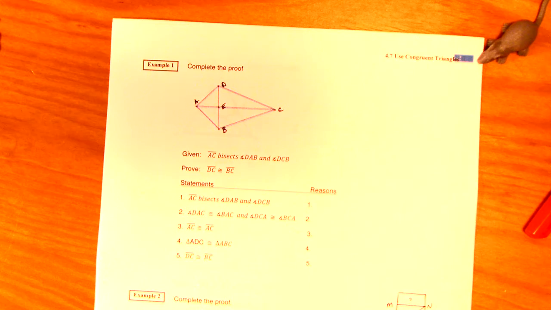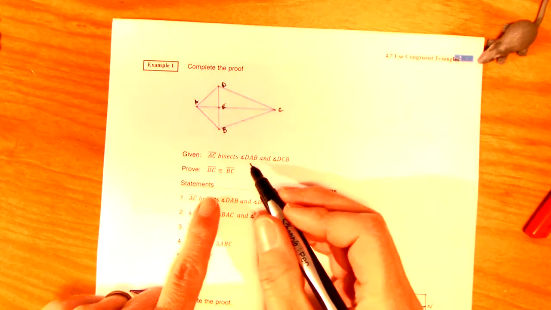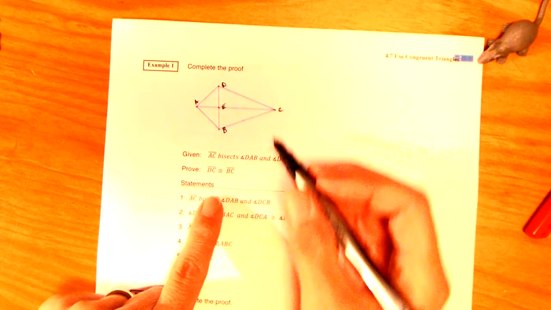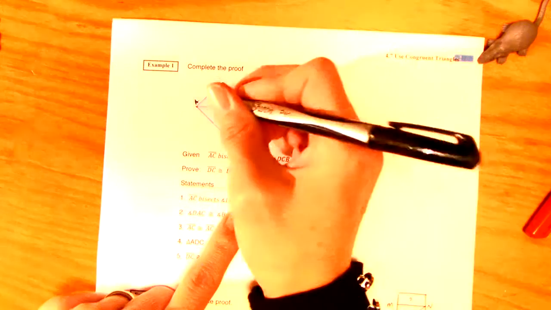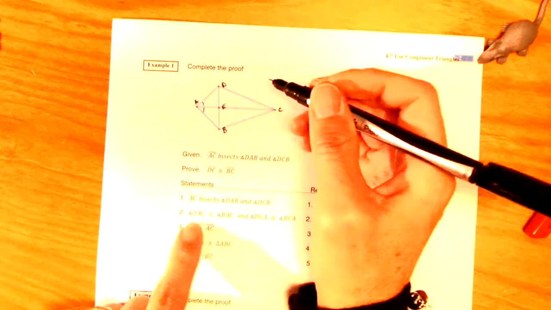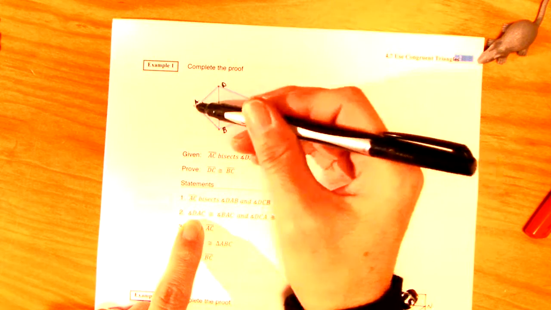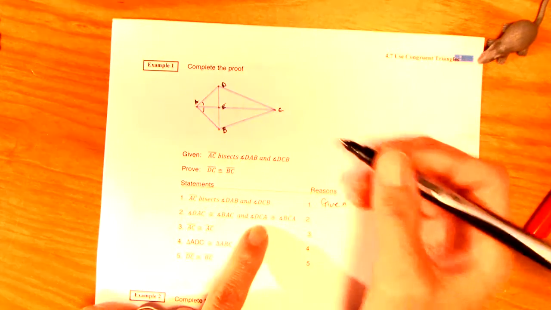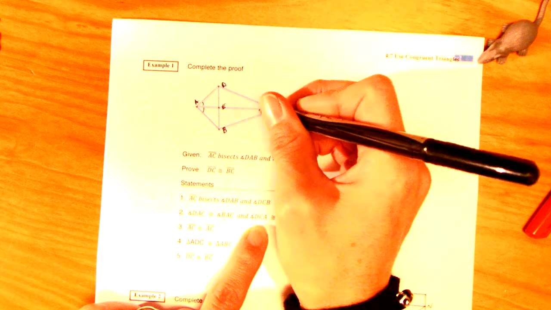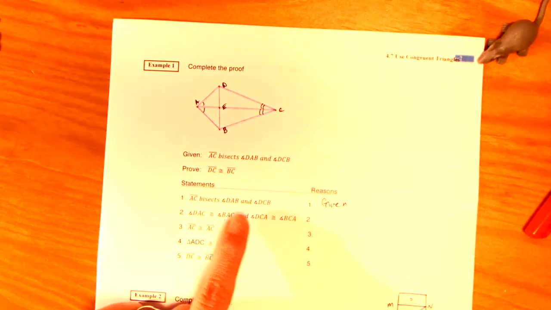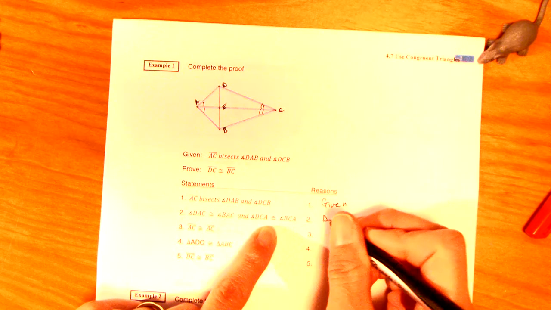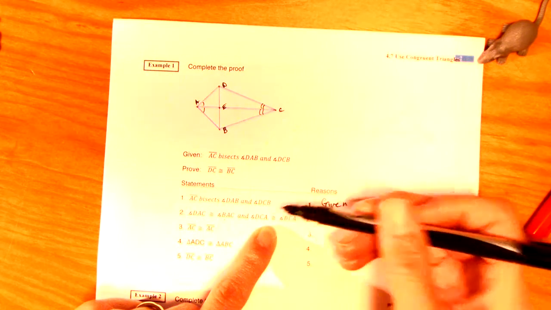All right, so AC bisects angle DAB, so it cuts this angle in half and it cuts that angle in half. That's given. Now, what does an angle bisector do? It's going to make this angle equal to that one. So here we have DAC is congruent to BAC. Okay, that's that part. And then it's also going to cut this angle in half. DCA is congruent to BCA. Why? Because definition of an angle bisector. Remember, always try to pull out what was from prior.